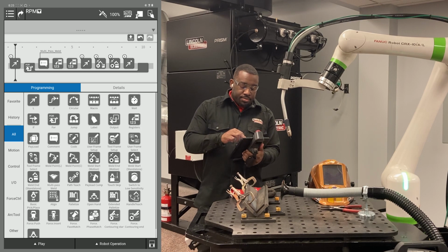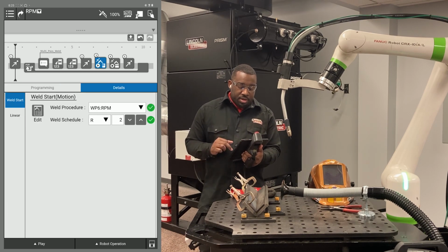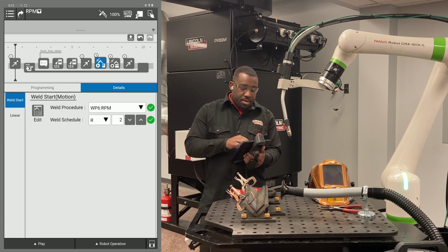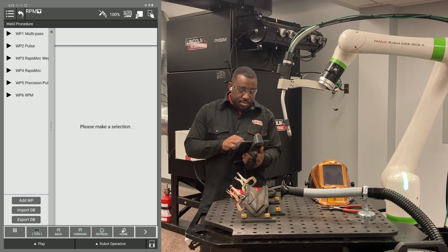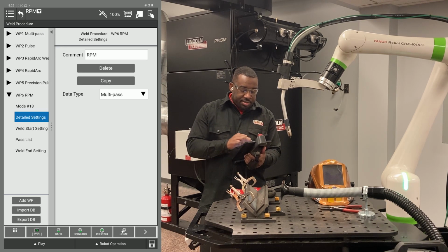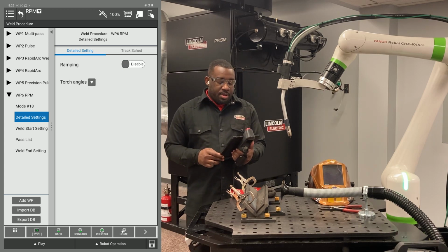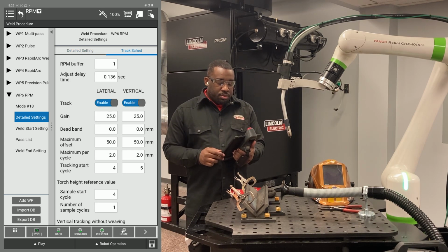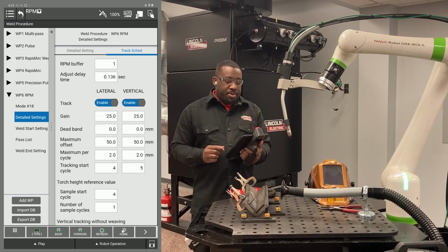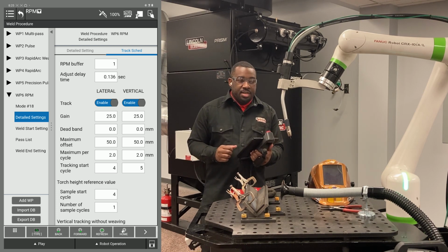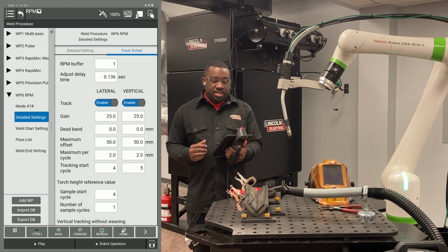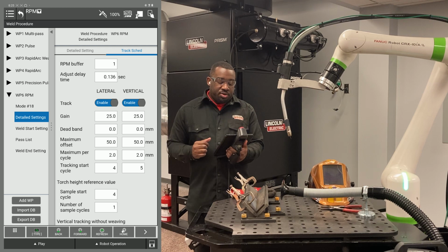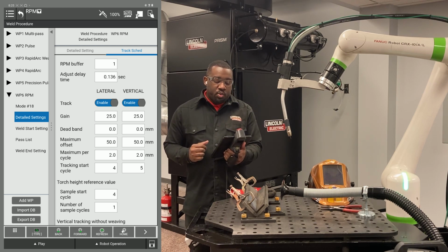So, in my weld start with my multipass icon, I'm going to hit edit. Choose your procedure, go to the detailed settings screen. You want to hit track schedule, and you have to make sure that your RPM buffer is not set to 0, that it's set to anything between 1 and 98. You don't want to use the same RPM buffer twice. Also make sure your adjusted delay time is set to 0.136.